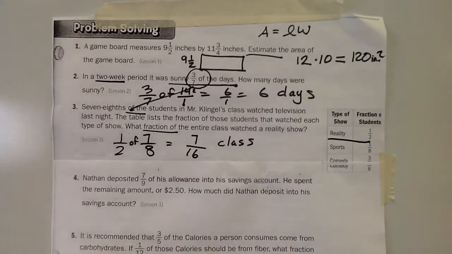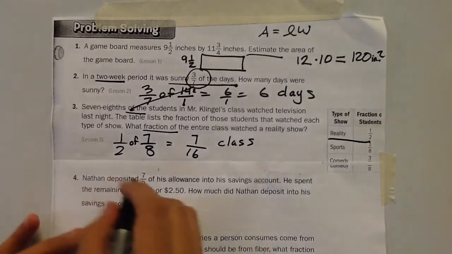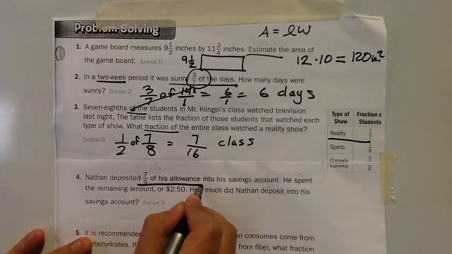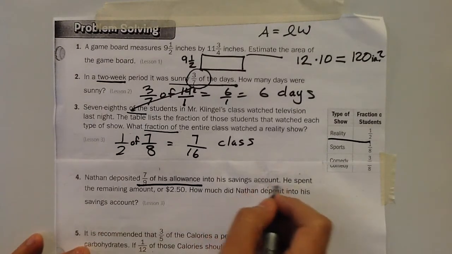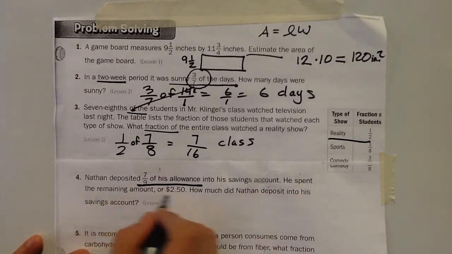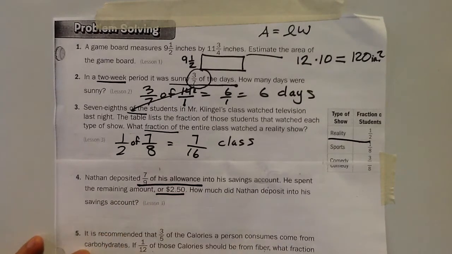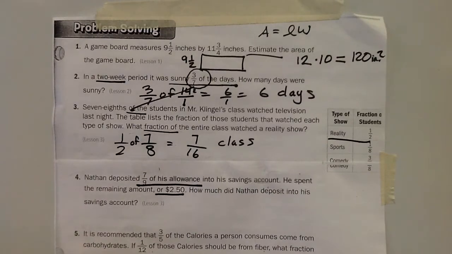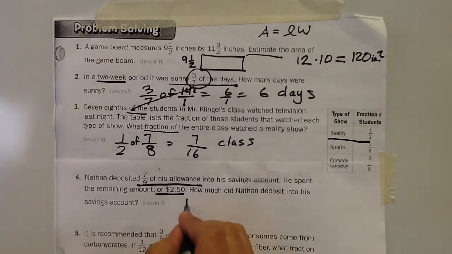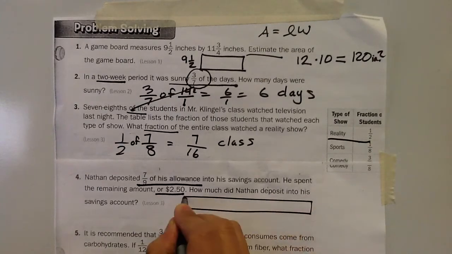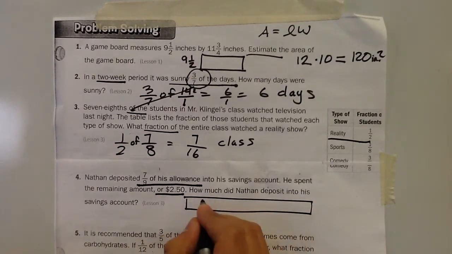Let's look at number 4. Number 4 says Nathan deposited 7/9 of his allowance. Oh, that's a part of something. Into his savings account. He spent the remaining amount, or $250. How much did Nathan deposit into his savings account? So this one's a little different. Let me think for a second. So I'm going to draw a picture, because I'm already a little bit stuck. So we know we have ninths.